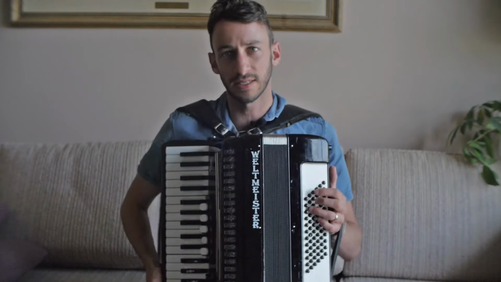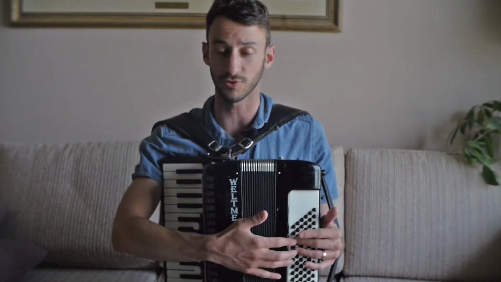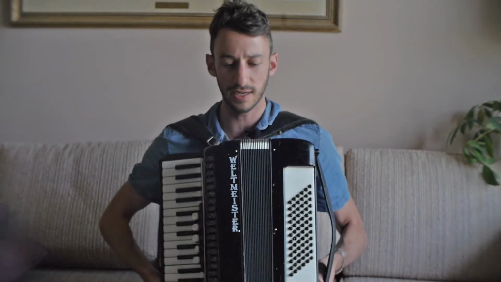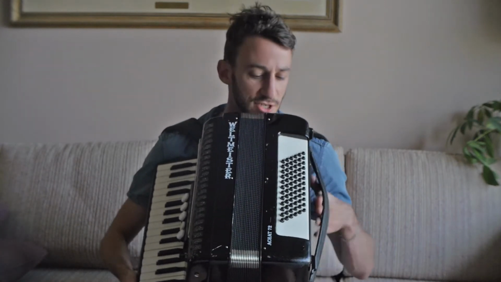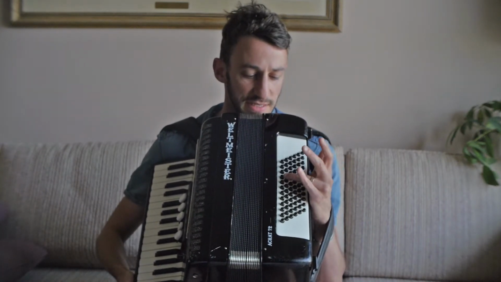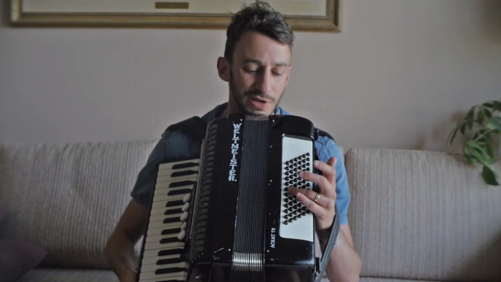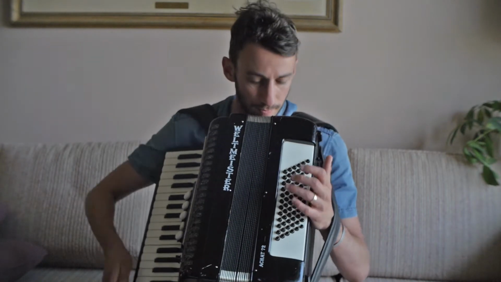One tip is, right now I'm sitting down. When we play, the accordion just hangs and you can't really see your left hand. To learn, position yourself seated, maybe even in front of a mirror, but tilt the accordion so you can actually see your left hand and where you're placing your finger. This is a really nice way to learn. Place your chin over it. If you have a larger accordion, you might need to use a mirror.